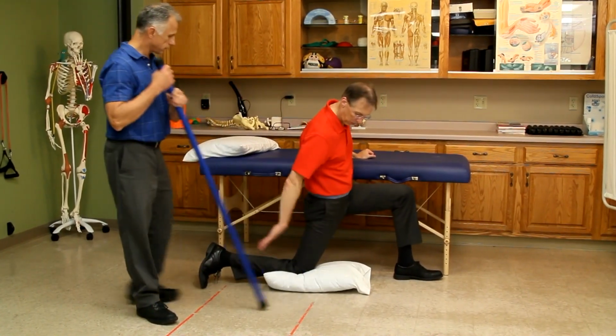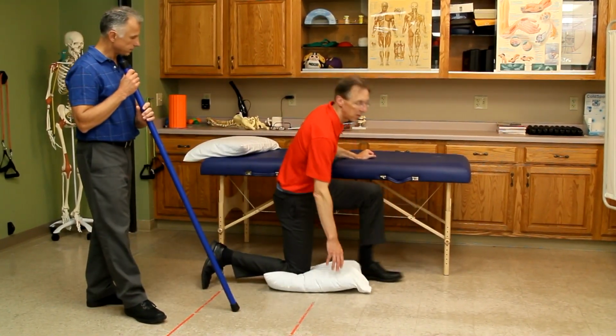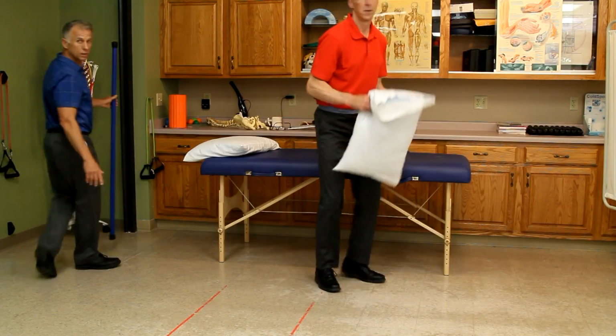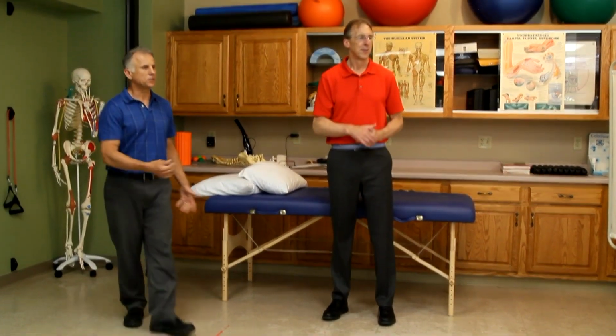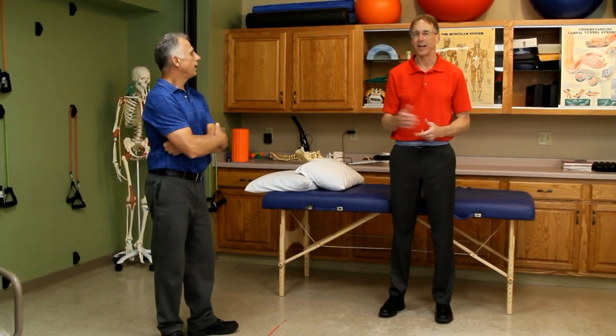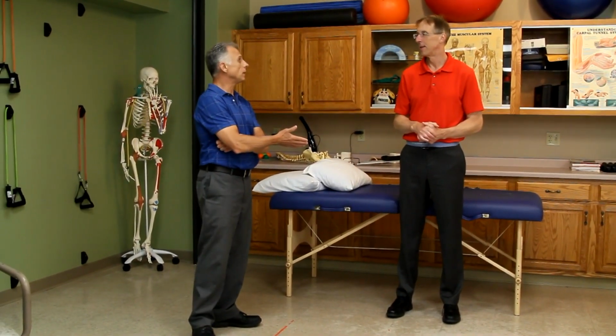Look how well extended I have the leg, because I do stretch this out a lot. I'm in good shape, right, Brad? Yeah, Bob. Well, thanks. I'm glad I pulled that out of you. He's got pretty flexible hips.